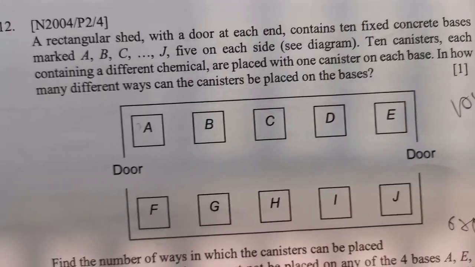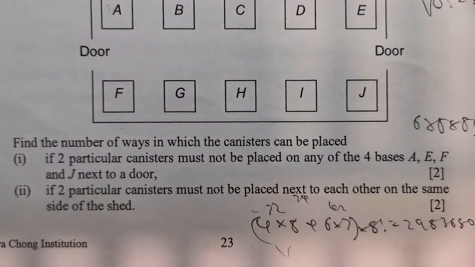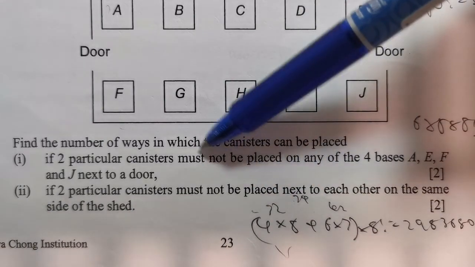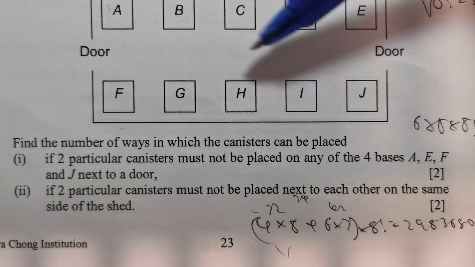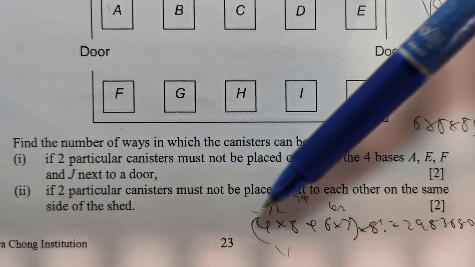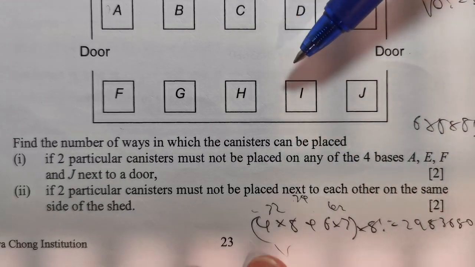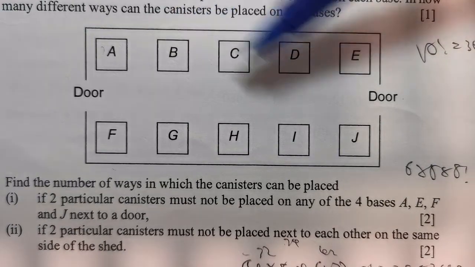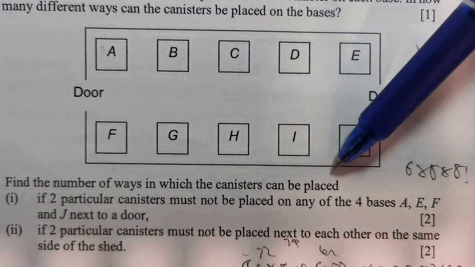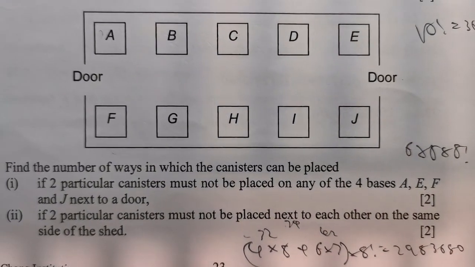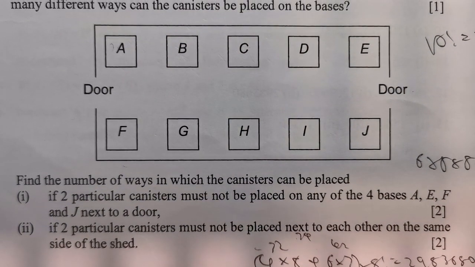The first question should be easy. For this, just settle the restrictions first. Like the 2 particular canisters, you place the 2 particular canisters first. They must not be placed next to each other. So you put these 2 canisters first, find the number of ways you can place them, then there are 8 factorial ways to place the rest of the 8 canisters.